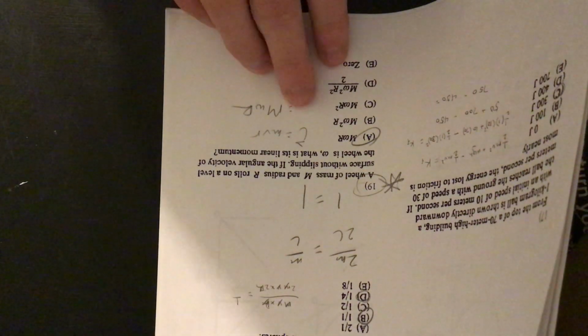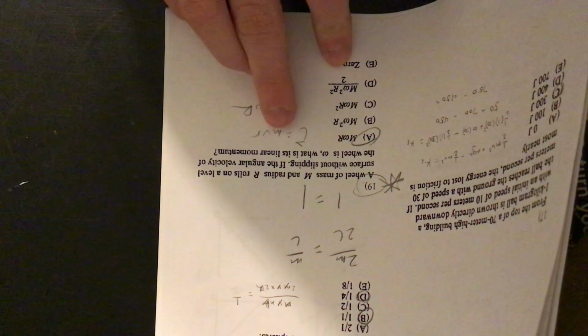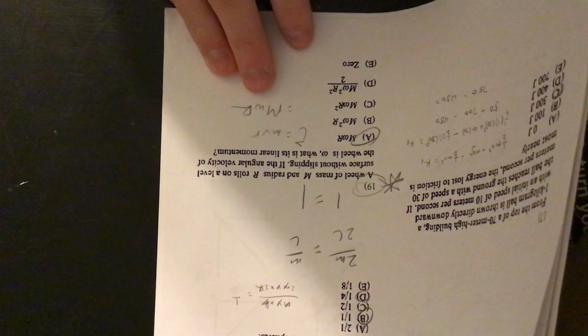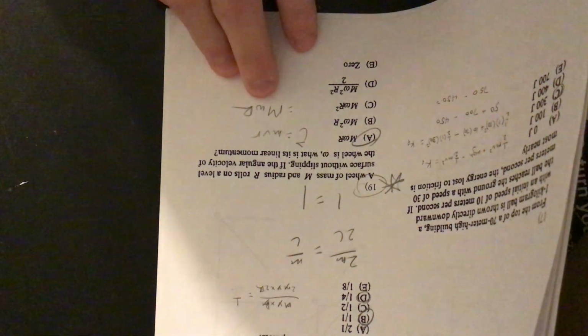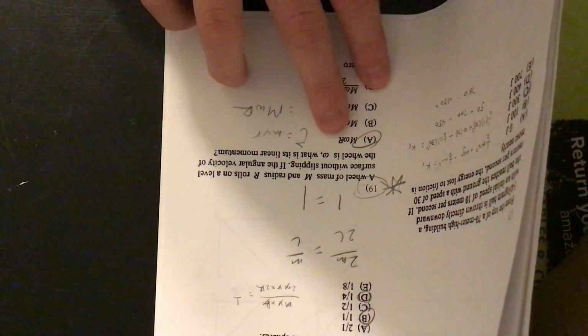So you know that the angular momentum, or linear momentum, equals mvr, and v is the same as omega r. So m times omega times R equals the linear momentum.